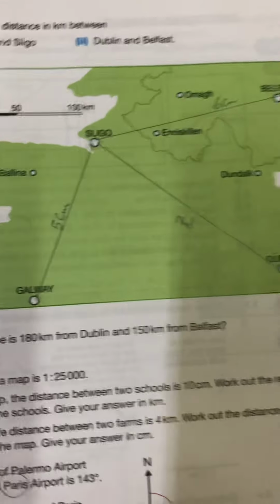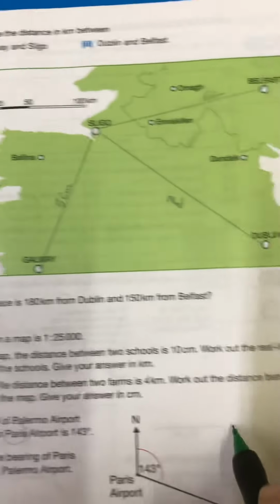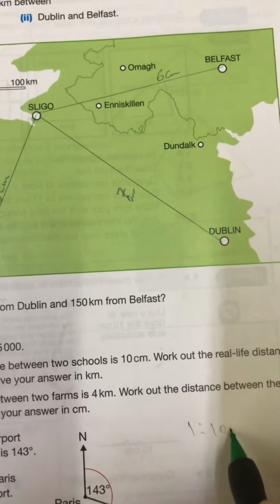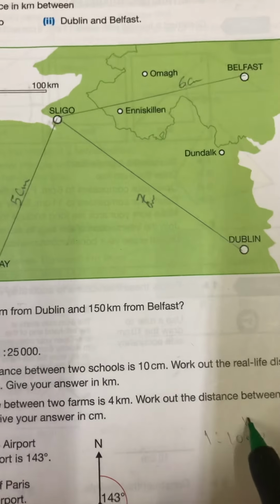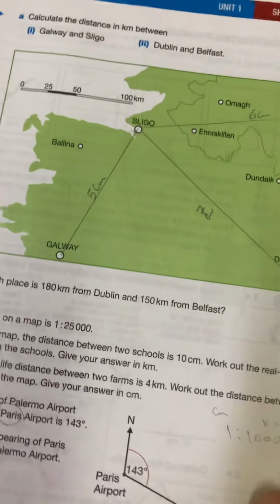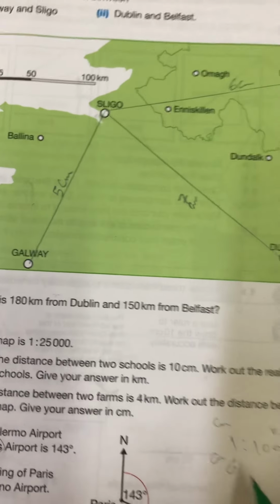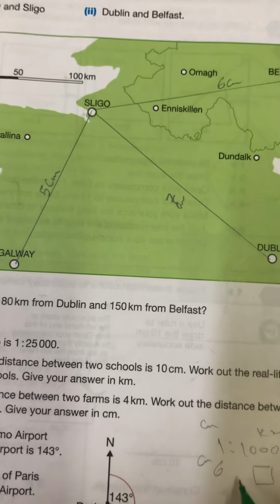Here, with the scale, I told you that you have to make it a proportion. For example, I have a scale of 1 to 1000, here kilometers and here centimeters on the map. If 6 centimeters on the map represents what actual distance?